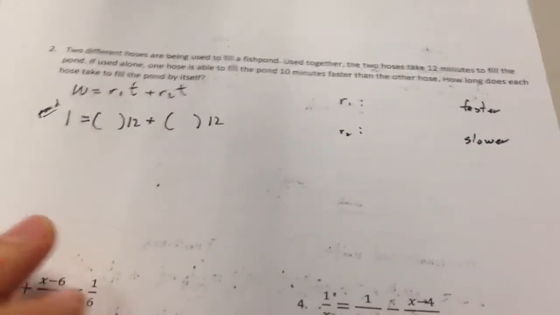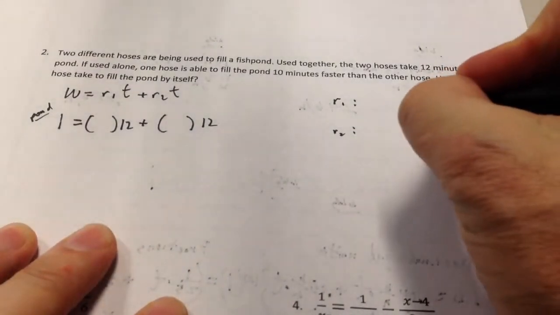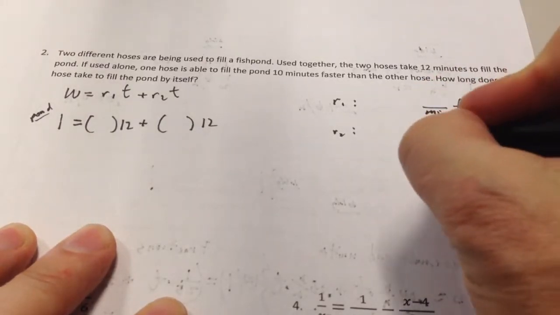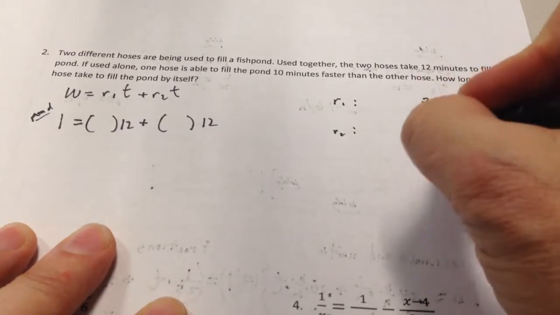All right, what are our units? Is minutes in the top or the bottom? It's a rate, it's got to be something per something. So we're measuring in minutes. So what's our unit in the top? Ponds. Ponds per minute and ponds per minute.